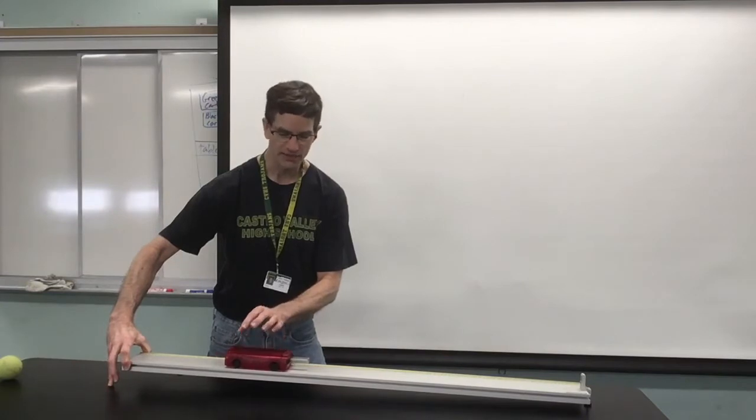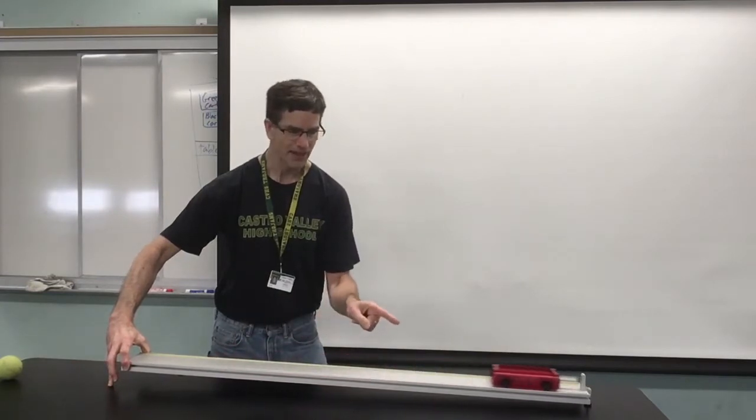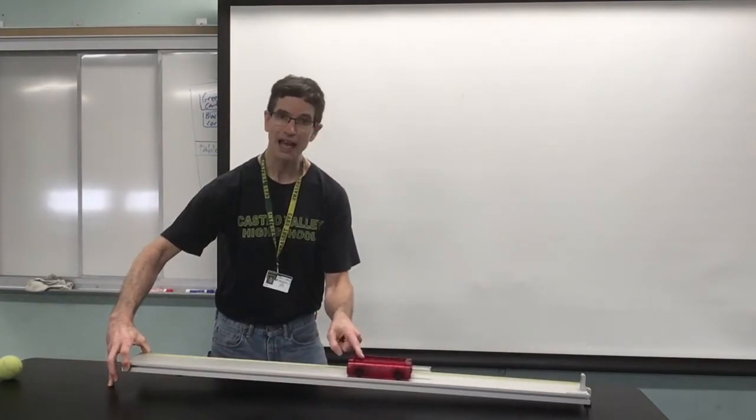So that's where we begin, with just constant velocity motion. But then we're going to start to add some acceleration. To do that, I'll take our track and just lift up one end a little bit. And now we see that when I let go of the cart, it gradually speeds up. That's acceleration. And it slows down on the way up.